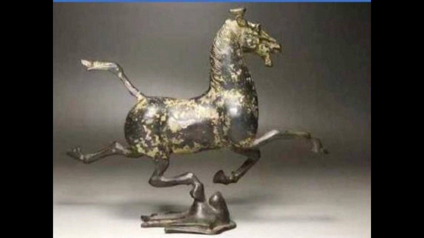So if you go and ask an archaeologist, hey, what dynasty is this horse from? I mean, what's going on here? What dynasty would have made a horse statue in this style? And the person may come back saying, well, I think that's the Han dynasty.